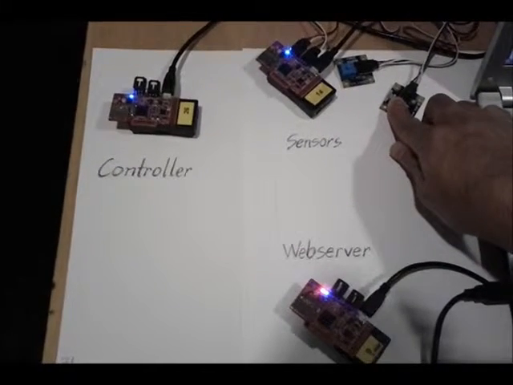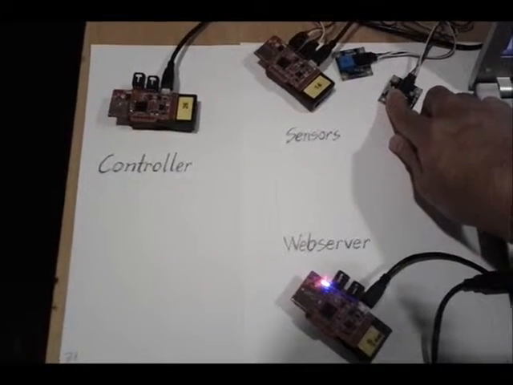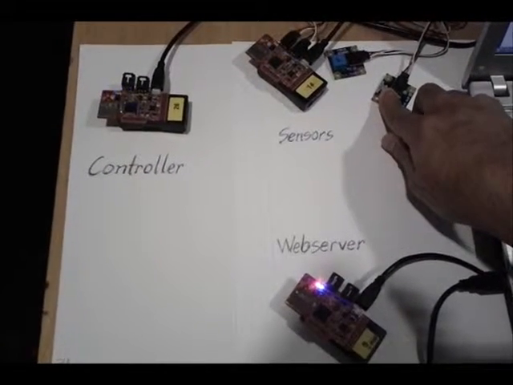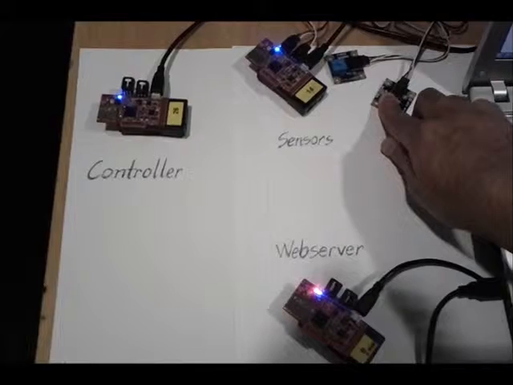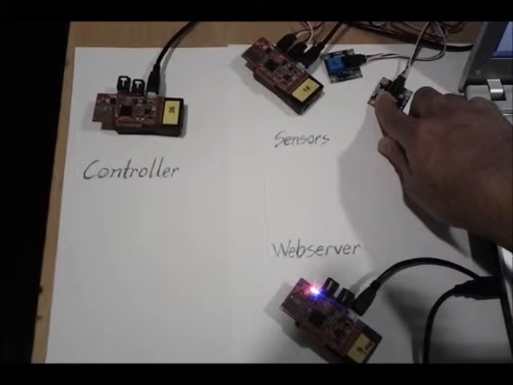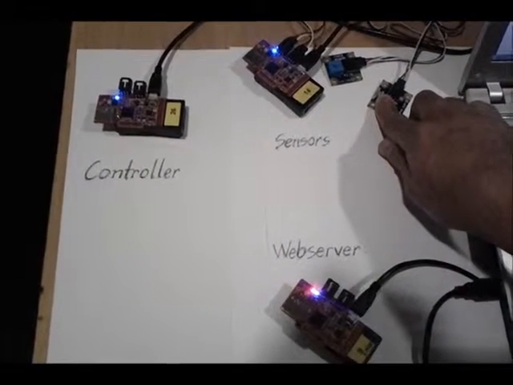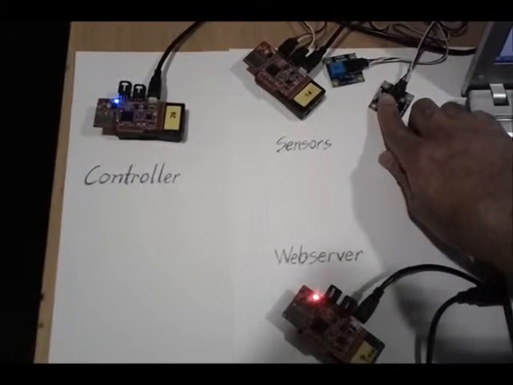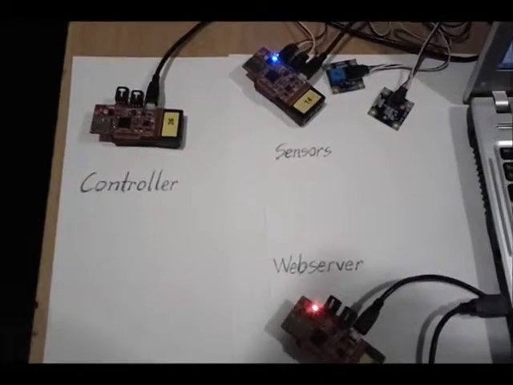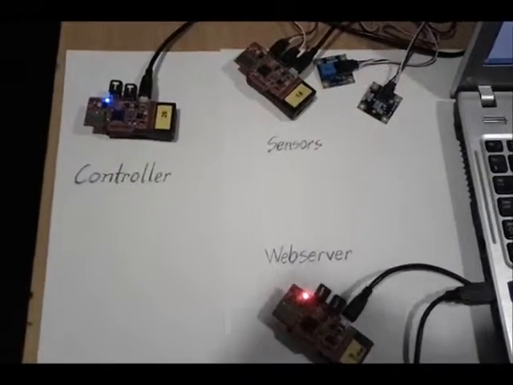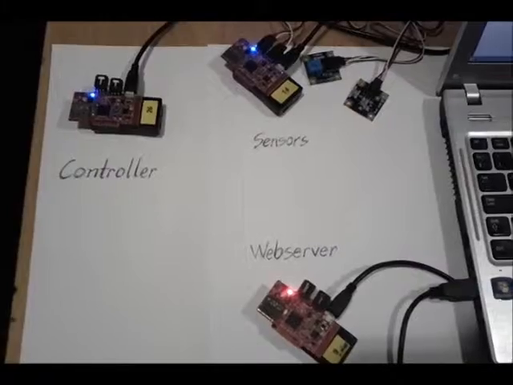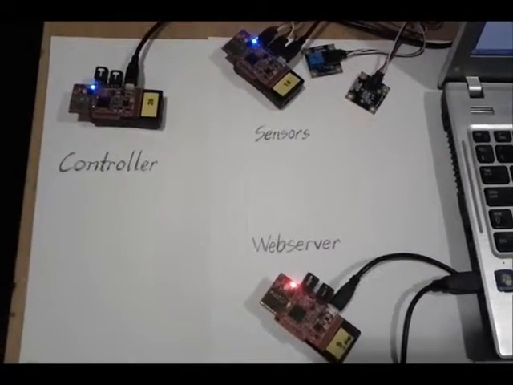They're blinking. It means that they are communicating with each other: the sensor is sending data to the controller saying that the light is too low, and the controller is sending the data and an instruction to the web server in order to show some information. Now we are going to see the information that is displayed for this case.